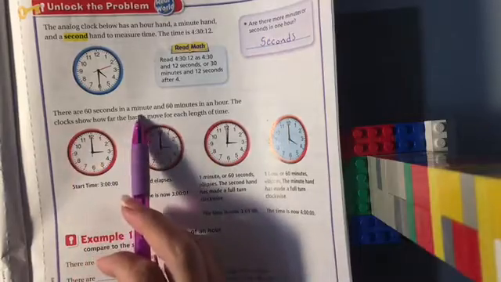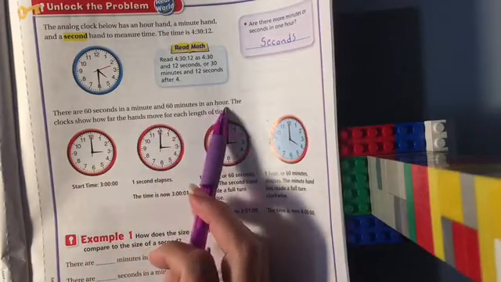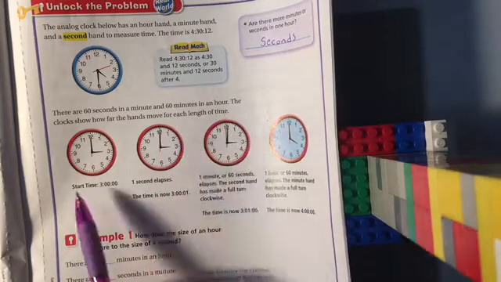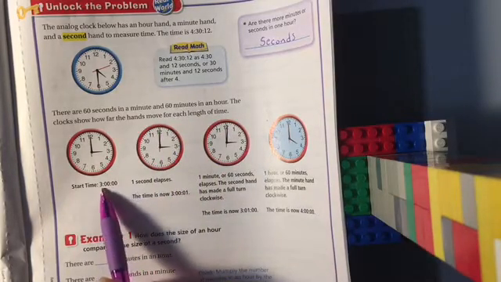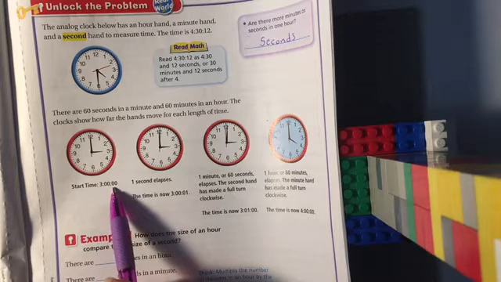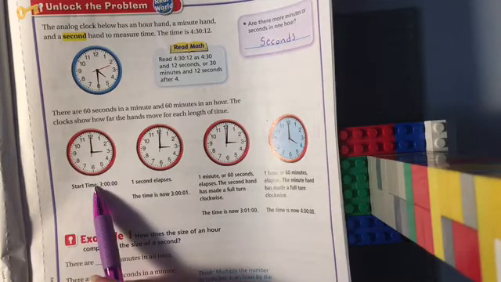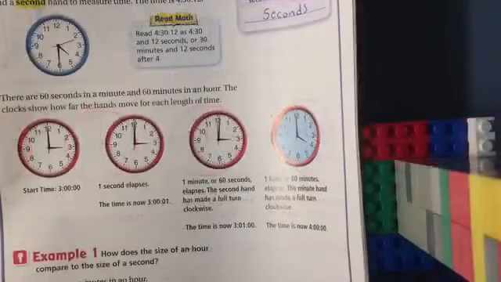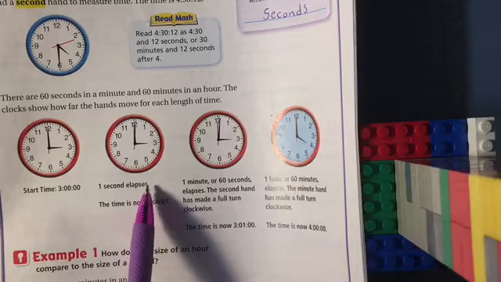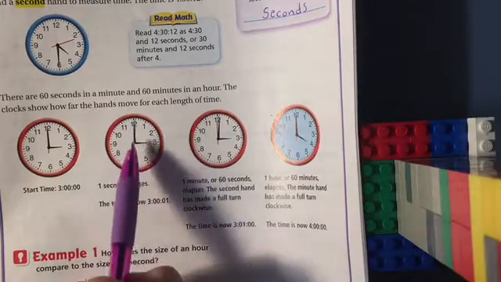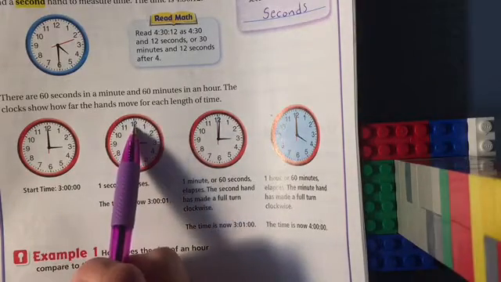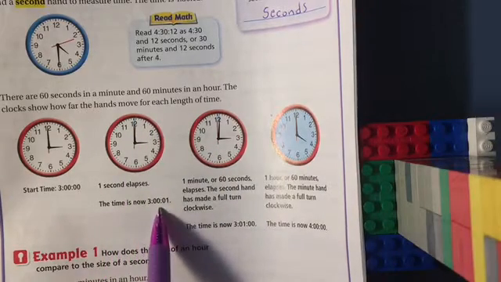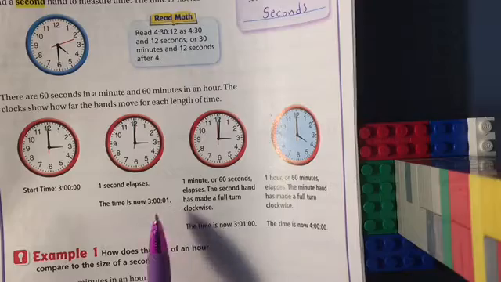There are 60 seconds in a minute and 60 minutes in an hour. The clocks show how far the hands move for each length of time. So the start time shows 3 o'clock. So it's 3 o'clock exactly right here. So I'll zoom that for you. 1 second elapses. So it still looks like it's 3 o'clock, and just the little tiny second hand, that red hand right there, barely moves. So now it's still 3 o'clock and 1 second.